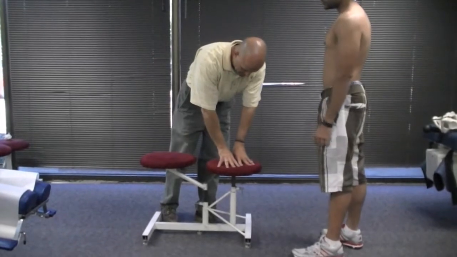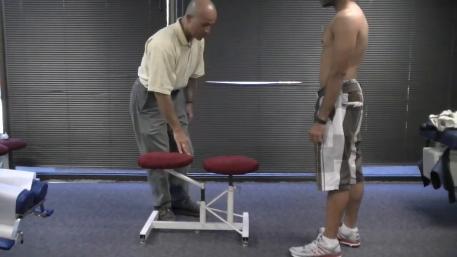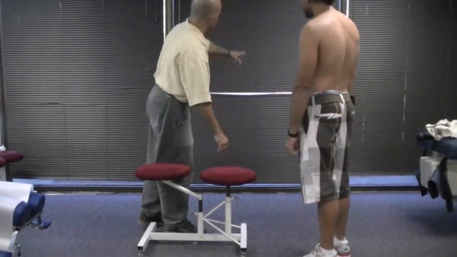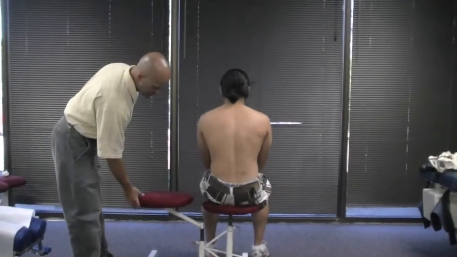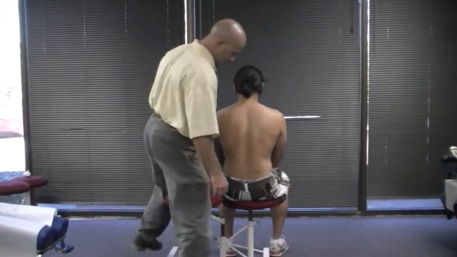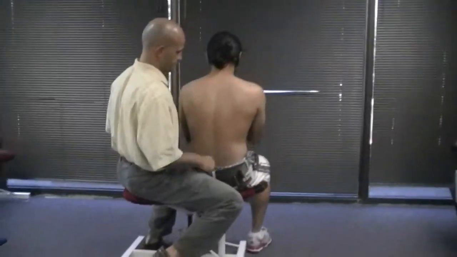I'm going to set it up to the patient's height and check it for security. The patient sits on the stable one, not the mobile one. And then direct the patient, if you could, can I have you sit here, facing pretty much towards the window, if you'd be so kind. Doctor's position. I want to be sitting somewhat behind the patient. And I have the patient fold their arms in front of them.